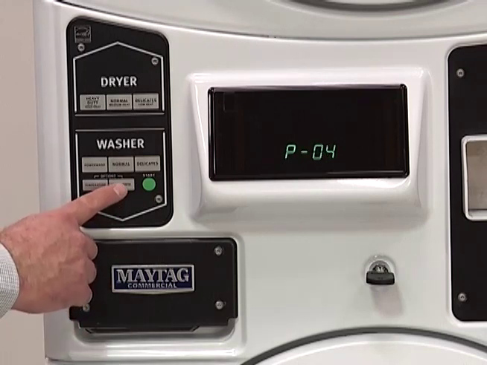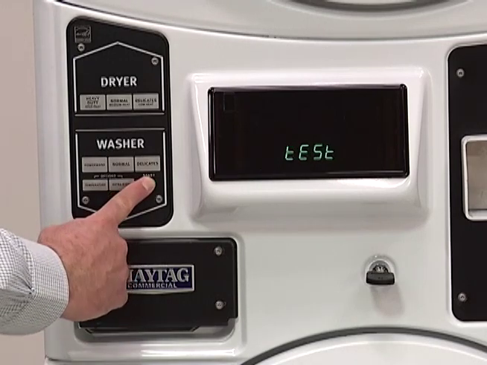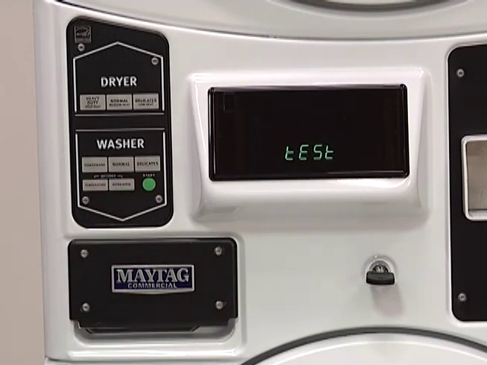Press Extra Rinse to advance to P05, Button Test. This test will verify the operation of the membrane switch buttons for the washer. Press Start to initiate the test. The display will show Test. The buttons are identified from 1 to 6.